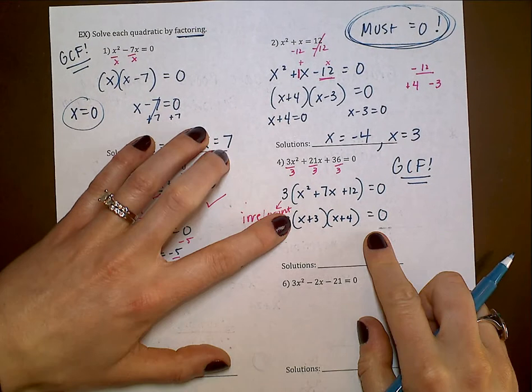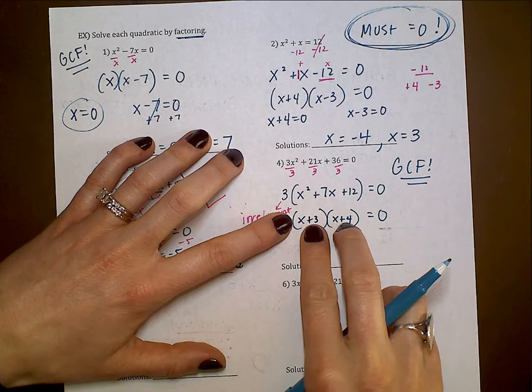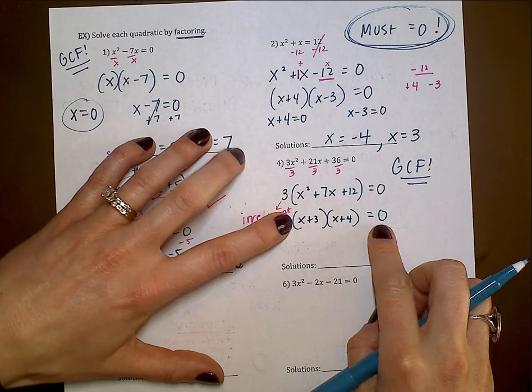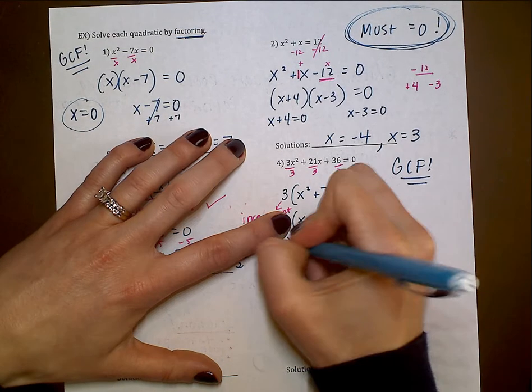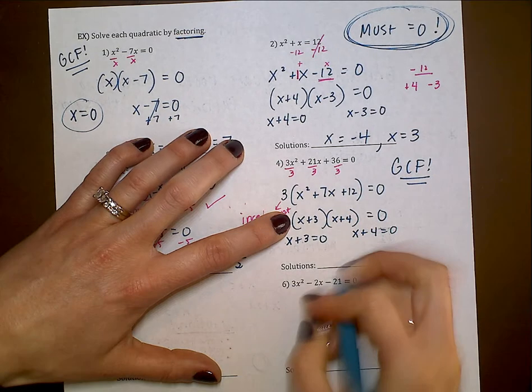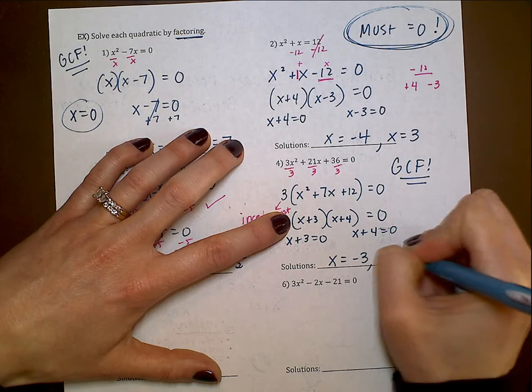It's totally irrelevant. When you do the zero product property, like doing 3 equals 0 makes no sense. So don't even look at that. You just do x plus 3 equals 0 and x plus 4 equals 0. So when you solve those guys, you get negative 3, negative 4.